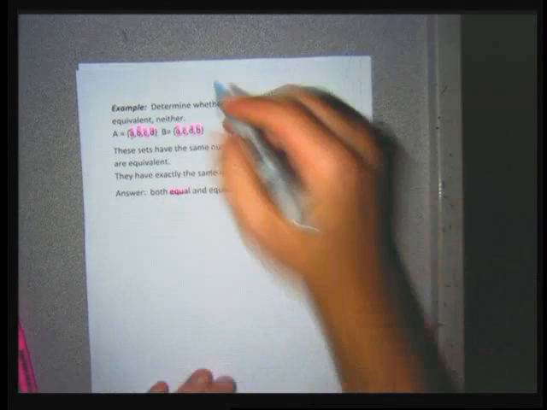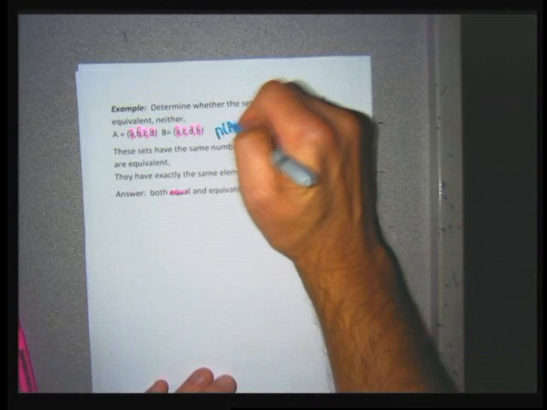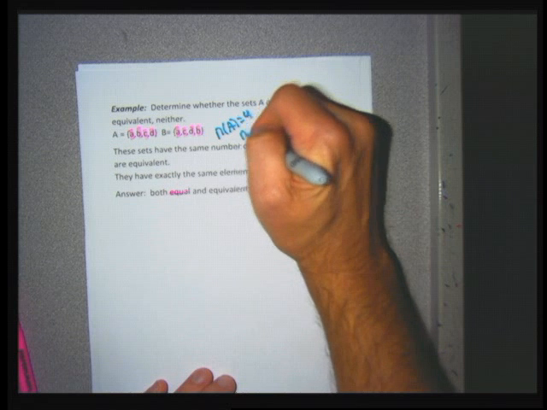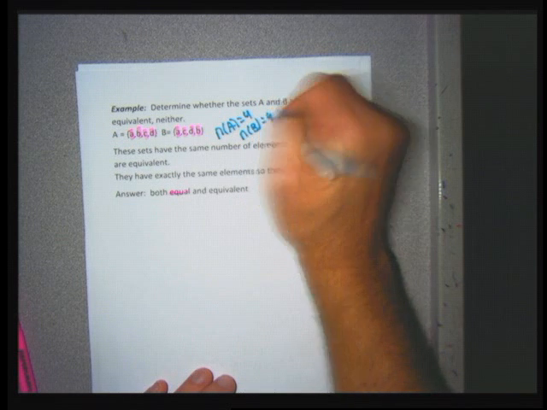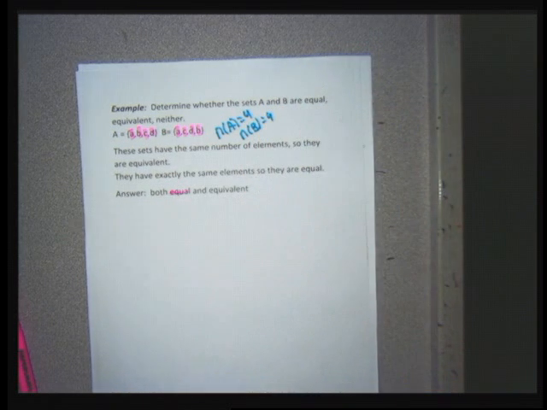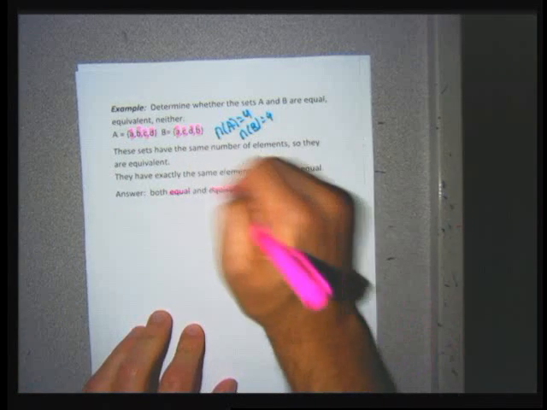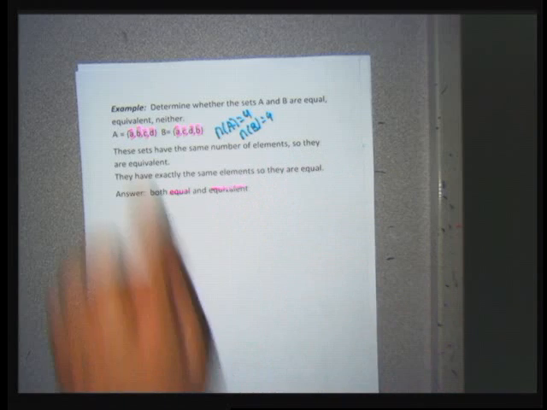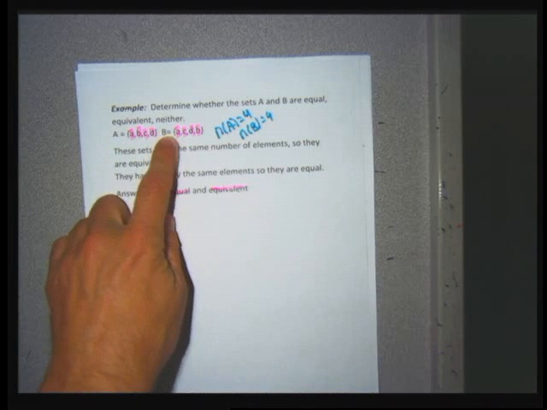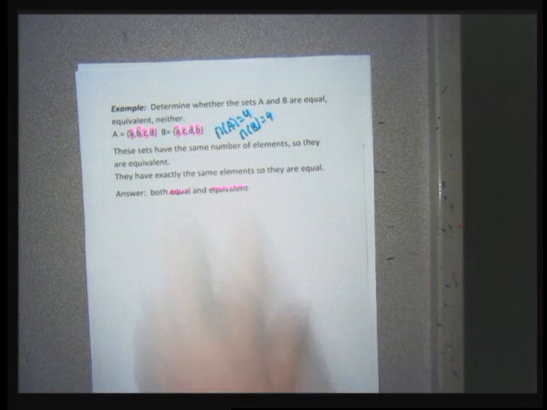They both have 4 elements, because the number of elements in set A is 4 and the number of elements in set B is 4. That makes them equivalent. They're equal because they have exactly the same elements. They're equivalent because they both have 4 elements. So for these two sets, A and B, in this problem, they're both equal and equivalent.